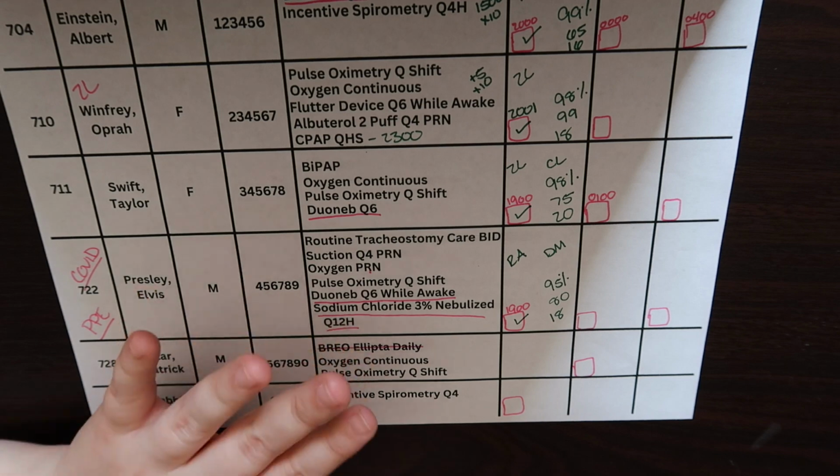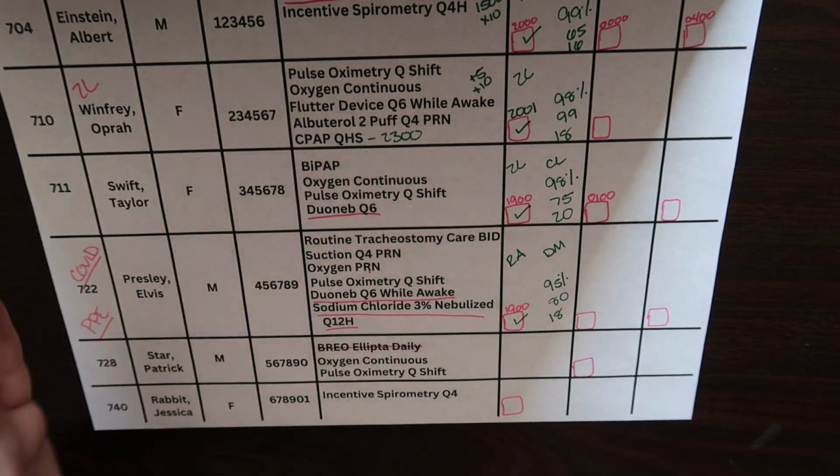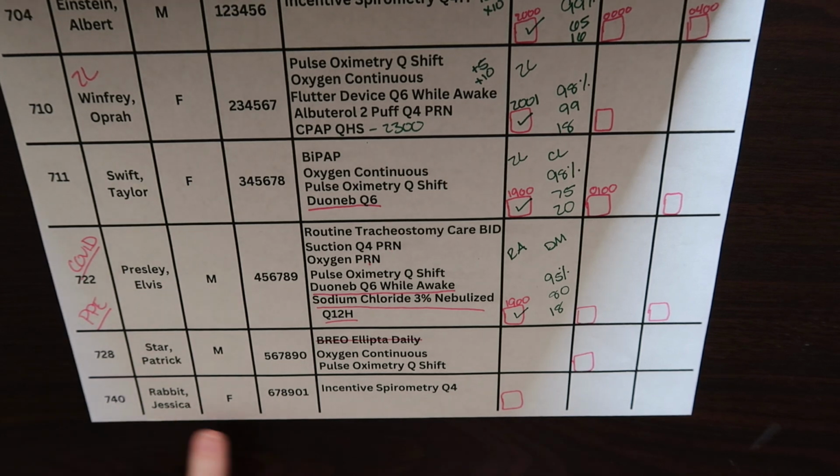They're here for something not respiratory related. They're totally fine. I can wait and see them second rounds. And obviously if there's something wrong, the nurse will call me. So then we're going to go down here to Jessica Rabbit.